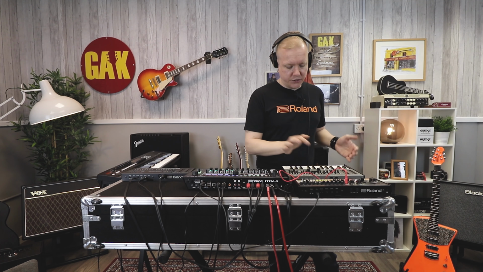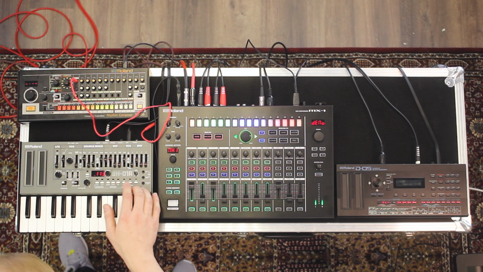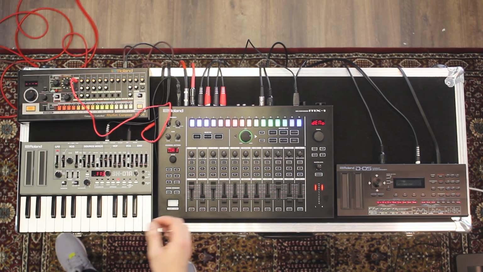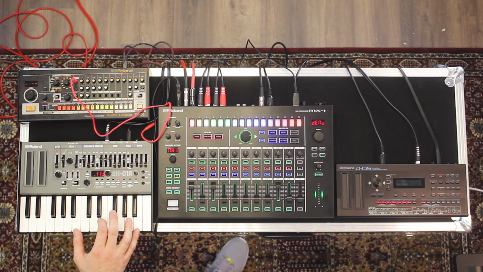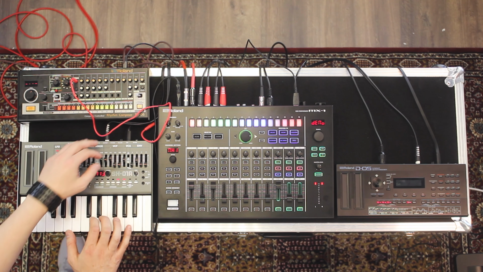And of course there's also an arpeggiator on board, so let's try that with yet another bass sound. So we can choose one of the 3 arpeggio modes. Let's say we choose up as the direction. And we can also press the hold button.